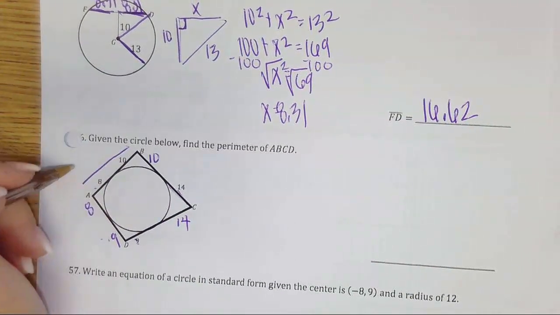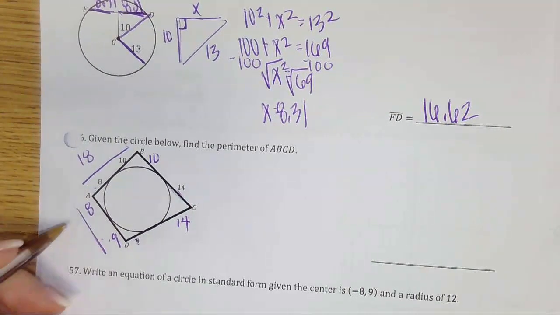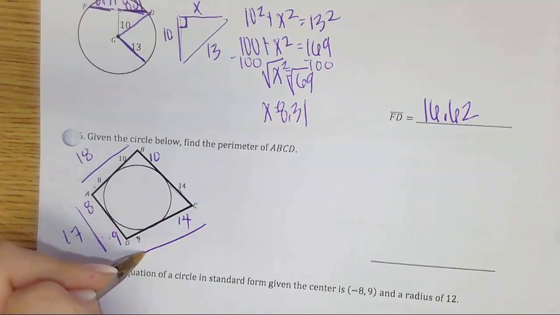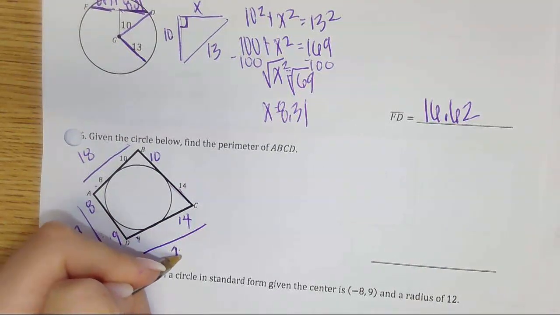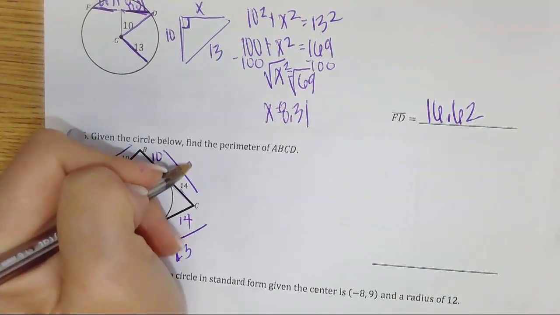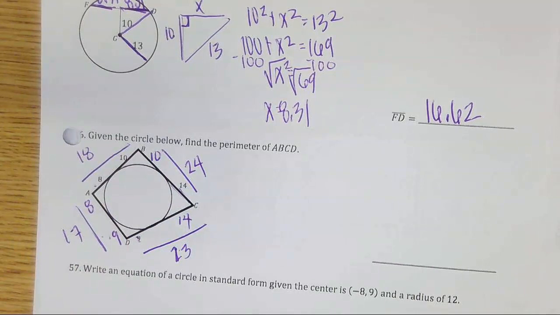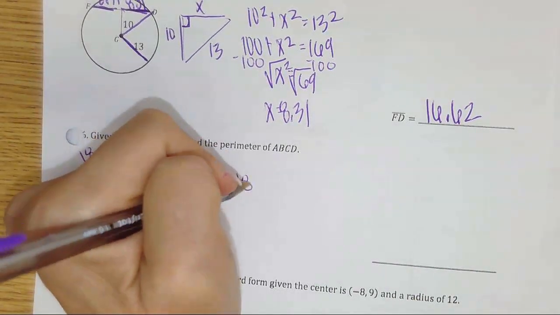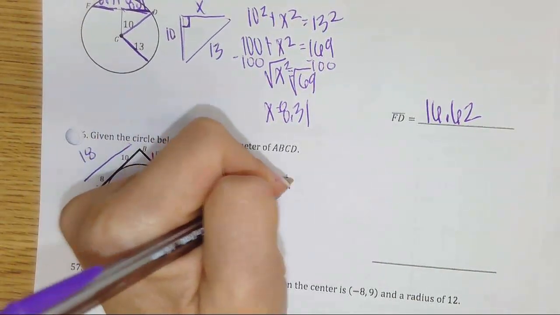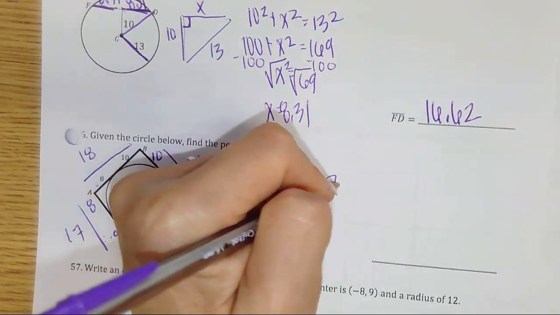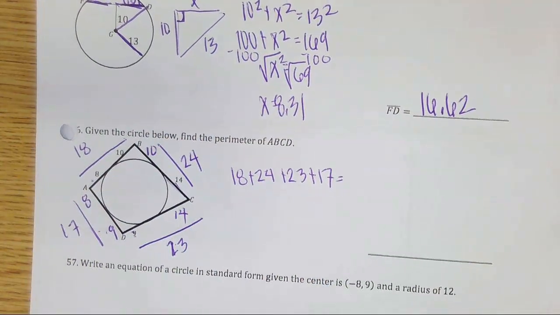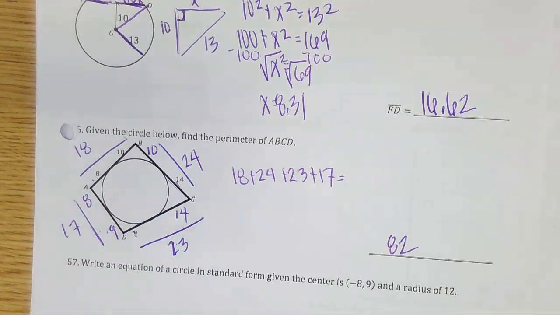So I'm going to add this whole side, which is 18, and this whole side, which is 17, and this whole side, which is 23, and this whole side, which is 24. I'm going to add them all up. 18 plus 24 plus 23 plus 17, all the sides, and get 82.